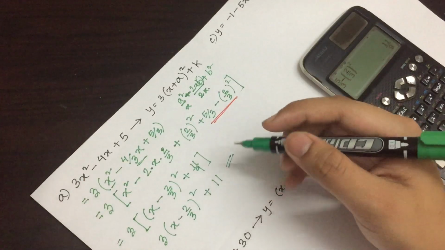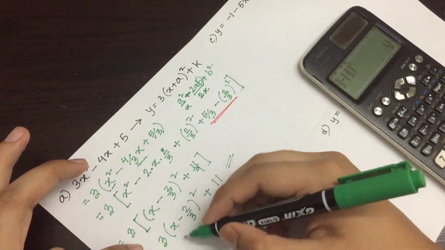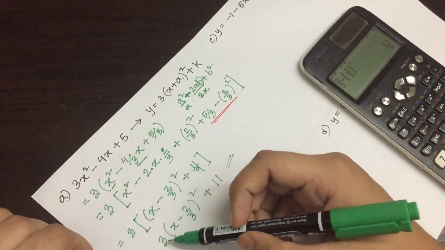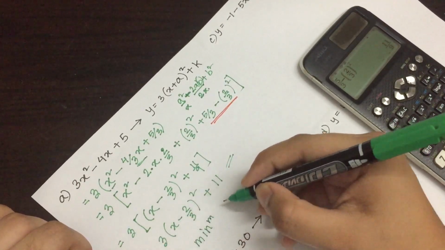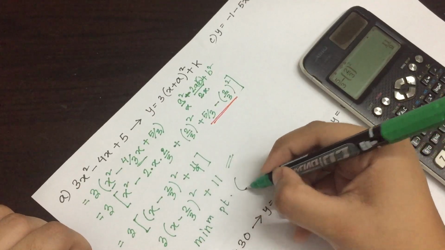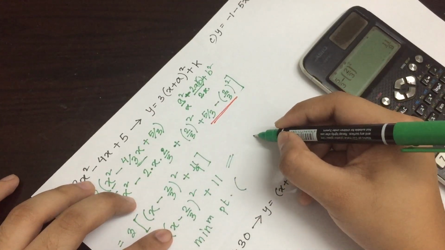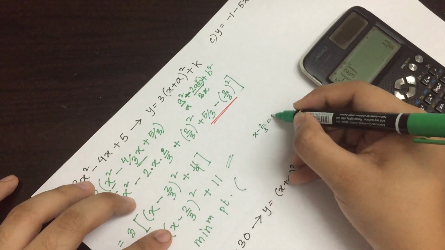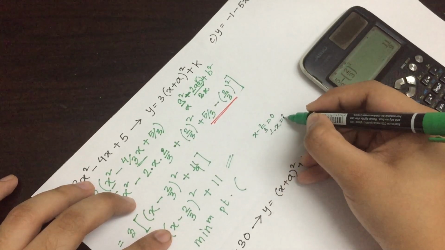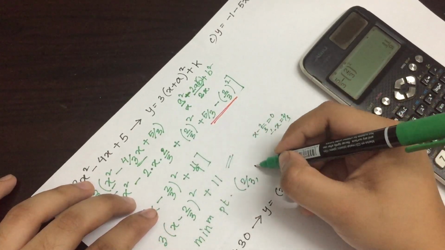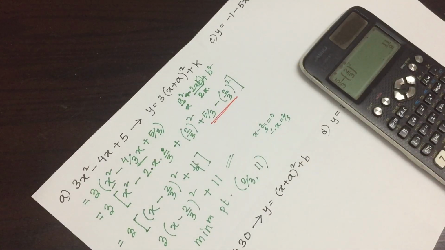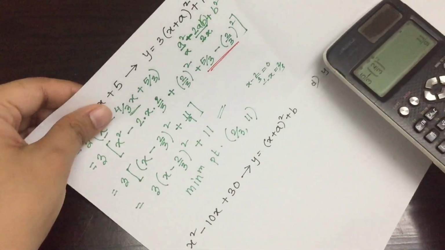And from this form, I can easily say that this is a minimum curve because it starts with a positive sign. So the minimum point here is x will be x minus 2 by 3 equals 0. So that gives me x equals 2 over 3. Then the value of y here is 11. So this is a minimum point at x equals 2 by 3 and y equals 11. Now let's move on to the second one.